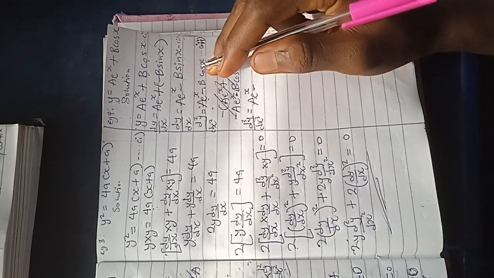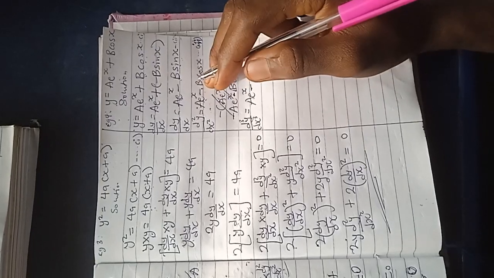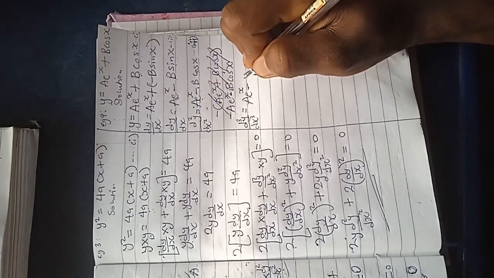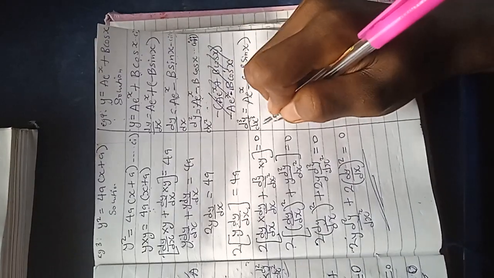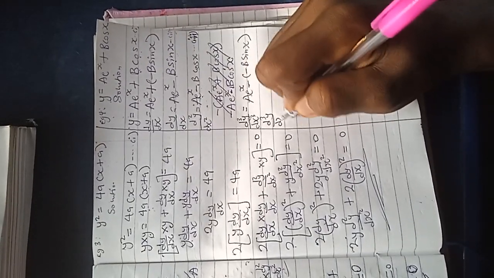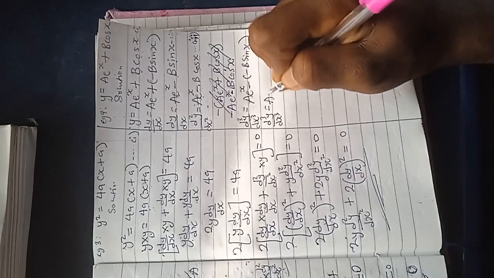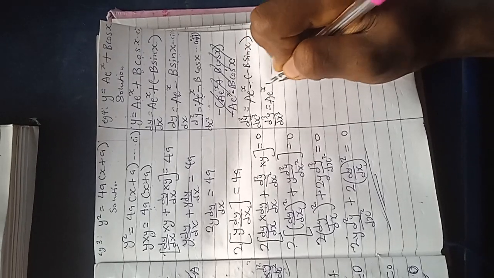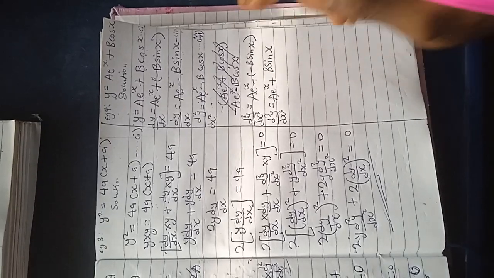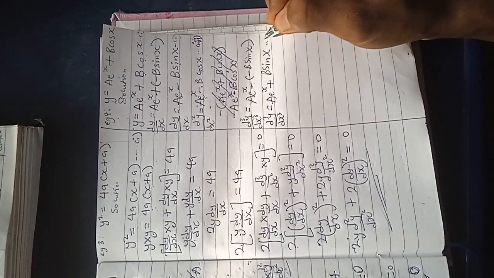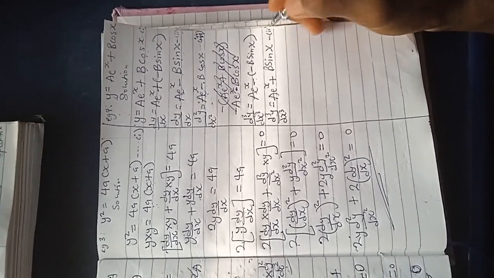The differential of cos x gives you minus sine x, and minus sine x times b gives you minus b sine x. So, opening bracket, a e raised to power x, minus times minus gives you plus b sine x. Call this equation 4.